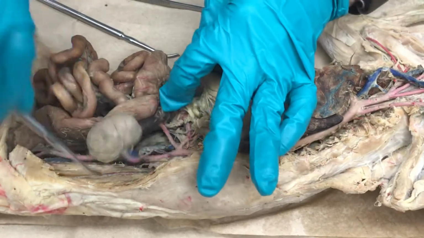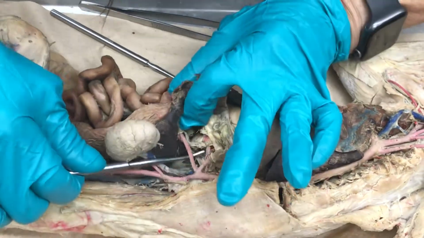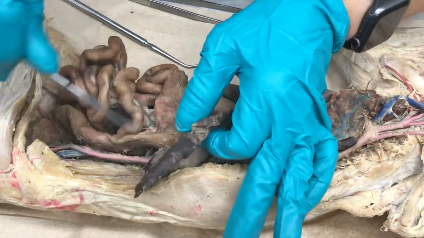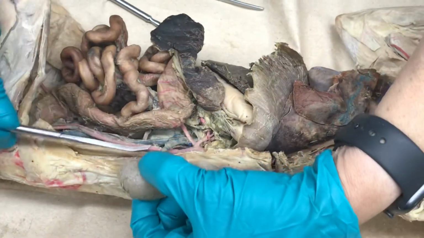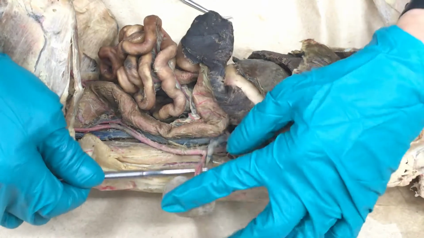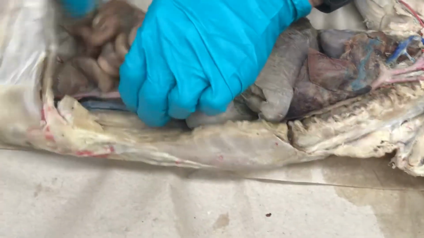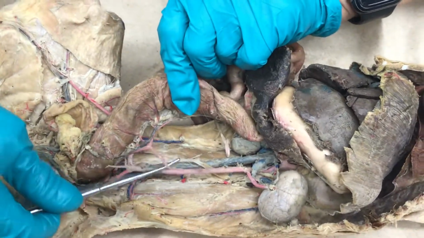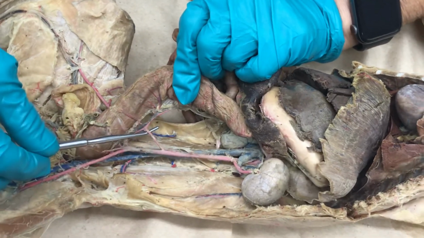Okay. Now, this big branch is called the superior mesenteric artery. That's going to go to the upper intestines, and that's going to feed the intestines with their blood supply. This branch is going to go to the kidney here. This is the left renal artery. See, that's going right to the kidney. That's what renal means, kidney. Follow the abdominal aorta down. Oh, another branch here. This one is called the inferior mesenteric artery. That's going to the colon, to supply the colon with blood.